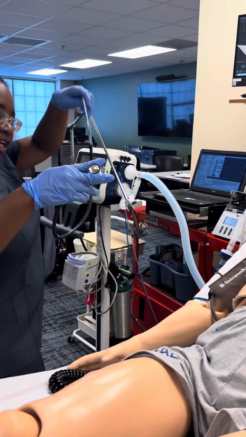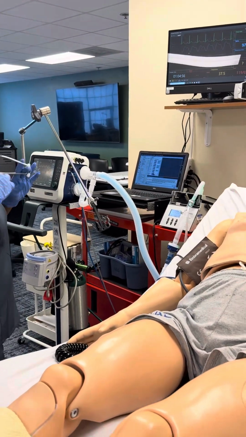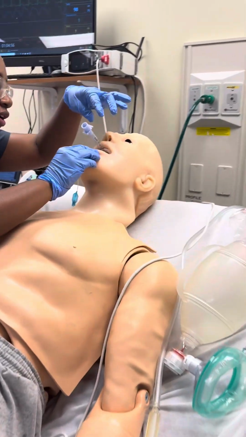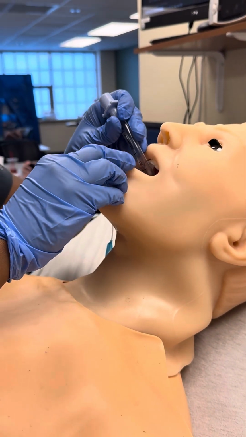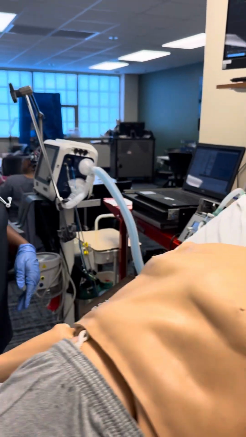Okay, patient has equal bilateral breath sounds. I'm going to check the tube placement, which it looks like 26 at the lip and 27 at the teeth.